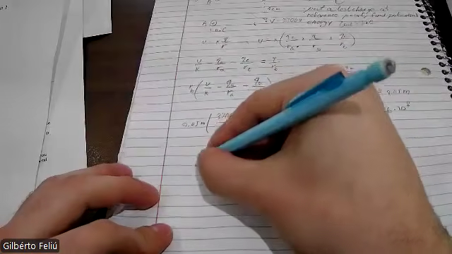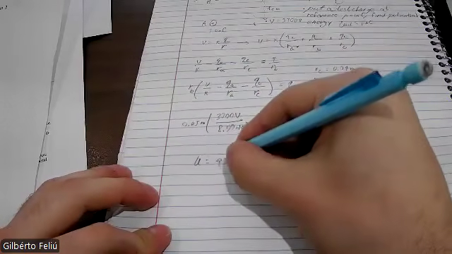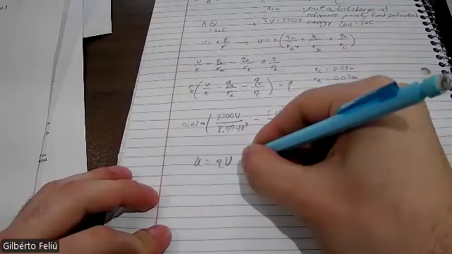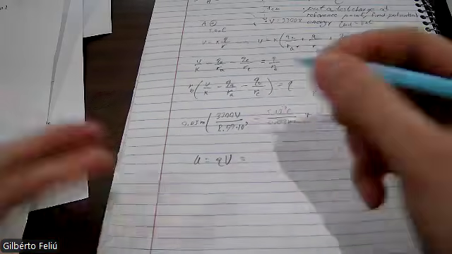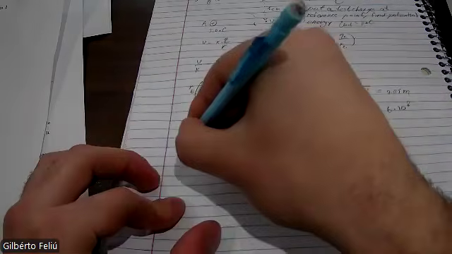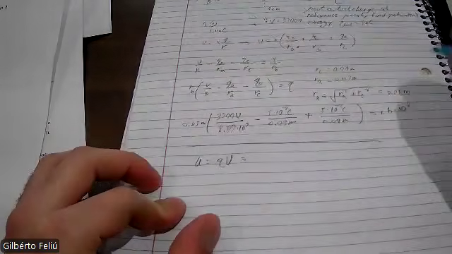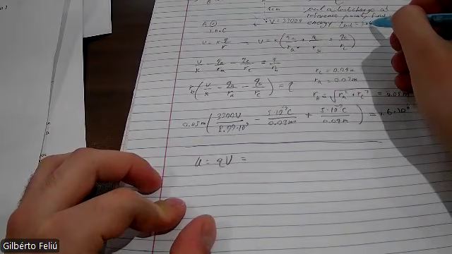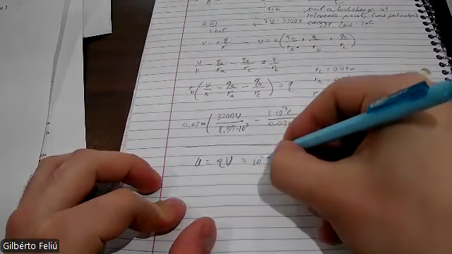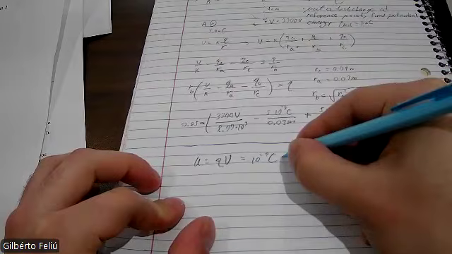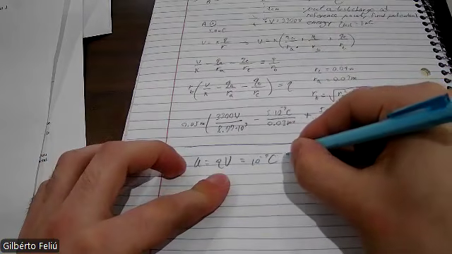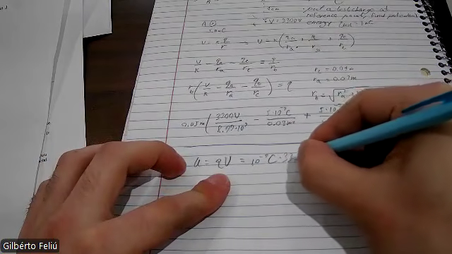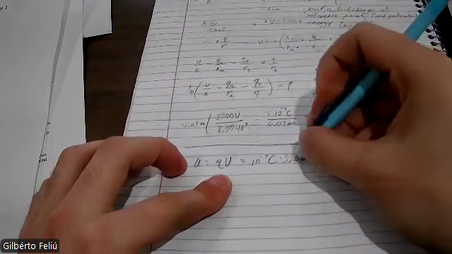So if it's true that U is equal to QV, then the potential energy will get, let me draw a line right here. Let's say the test charge is 1 nanocoulomb, so 10 to the power of negative 9 coulombs times 3300 volts.